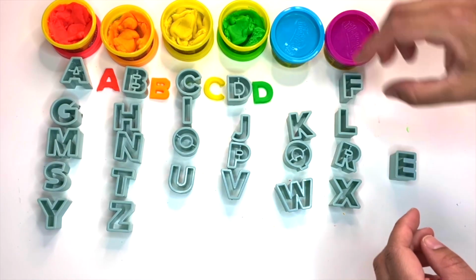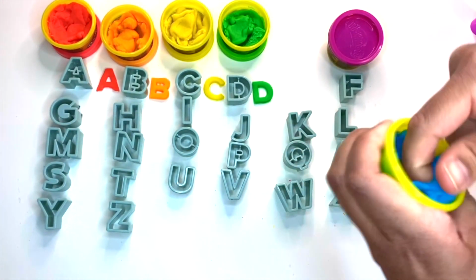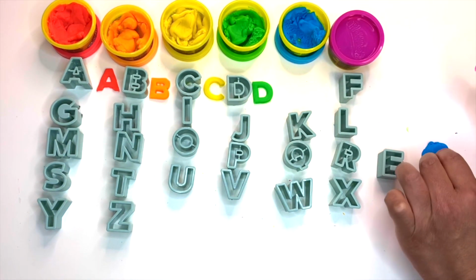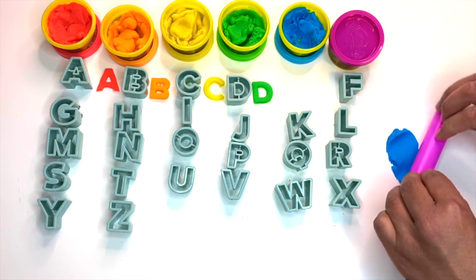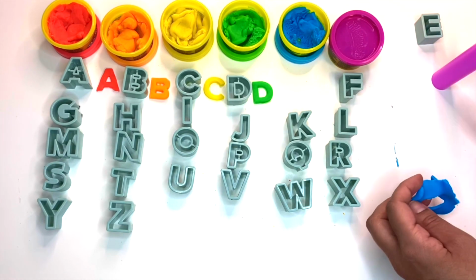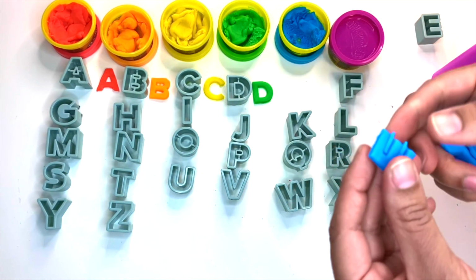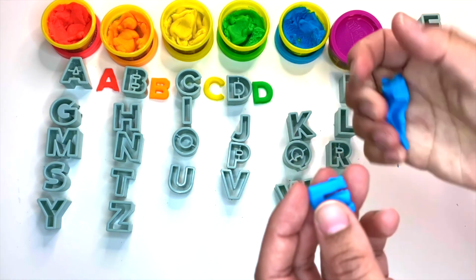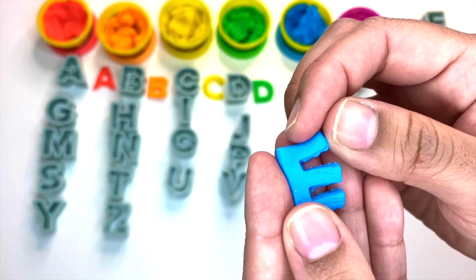Okay, letter E is going to be made in the color blue. So let's roll it out. Ooh, okay. There's our letter E. This letter's name is E. It sounds like eh. A word that begins with this letter is elephant.